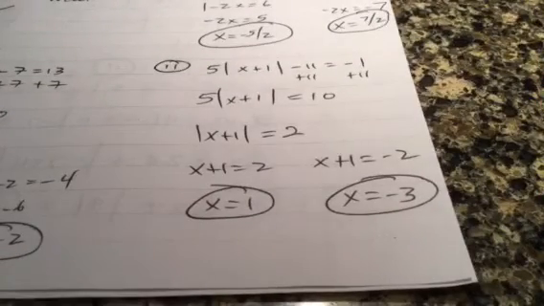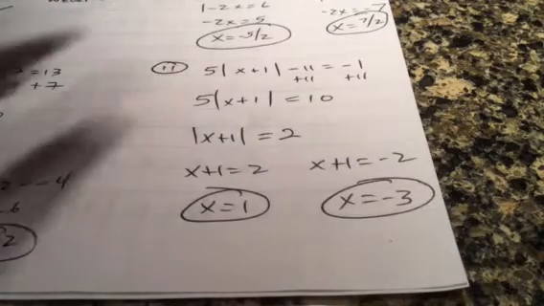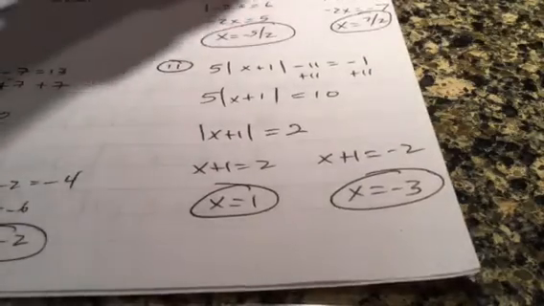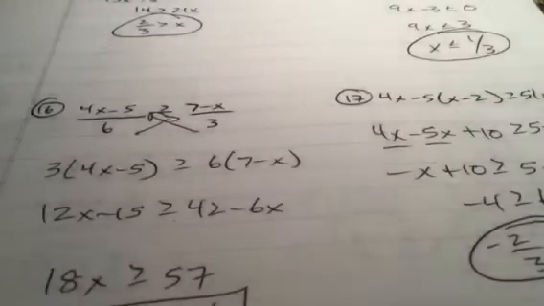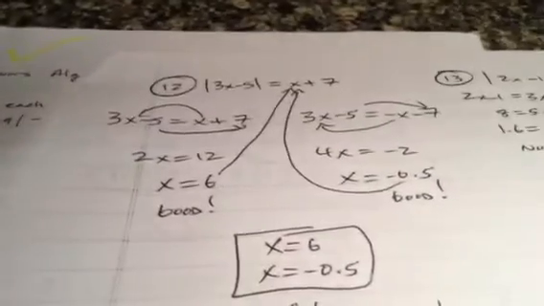11, add 11, then divide by 5. Absolute value of x plus 1 is 2. That's a pretty easy one to solve. I think you're going to have 12 of these on your quiz tomorrow, so be ready to work fast here. You're definitely going to have, I think you might have 4 of these.